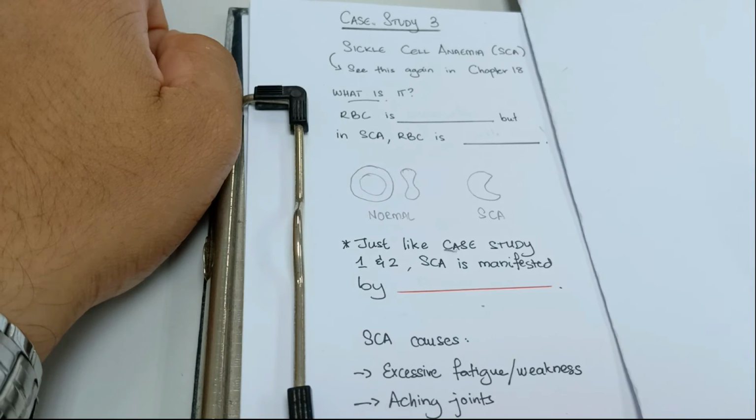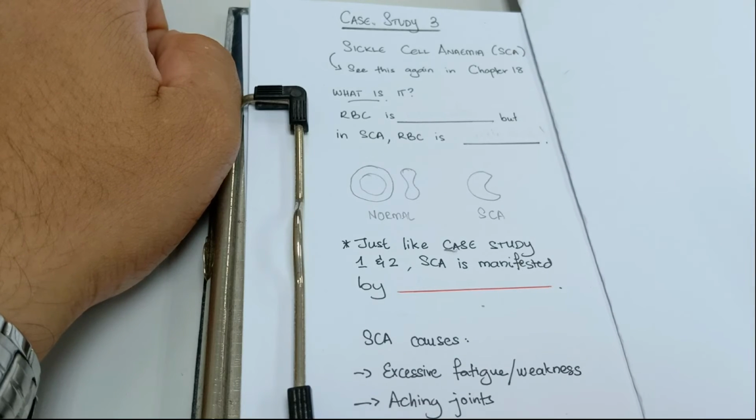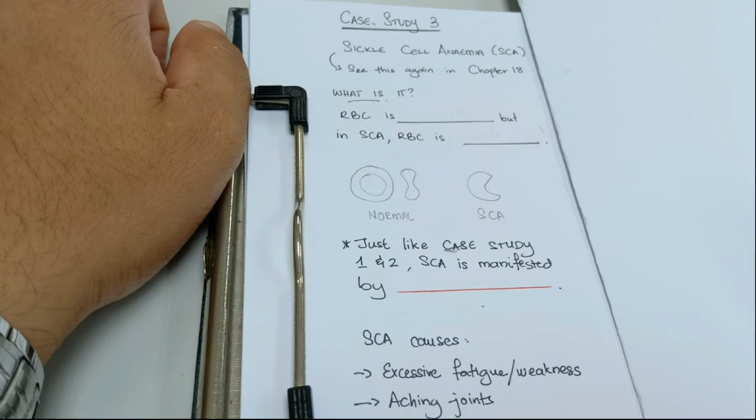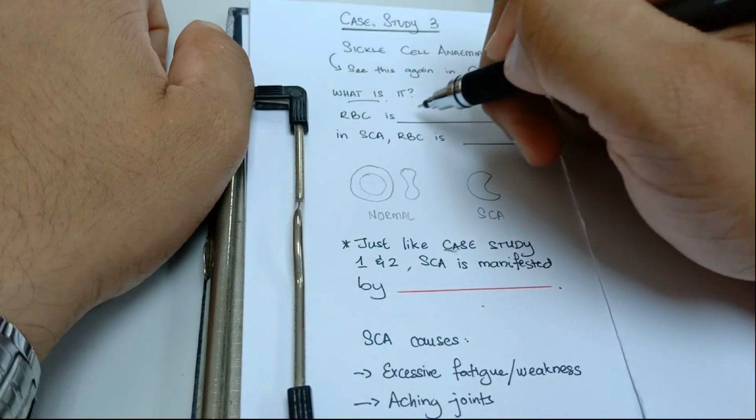Case study 3, sickle cell anemia. You'll see sickle cell anemia again in chapter 18. Why are we doing this in chapter 17? Because it involves the pedigree diagram. So what is it anyway? Now red blood cell is normally biconcave in shape.